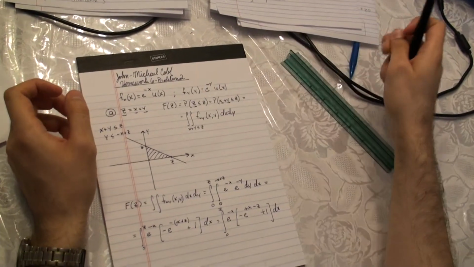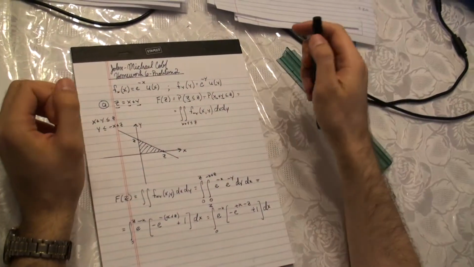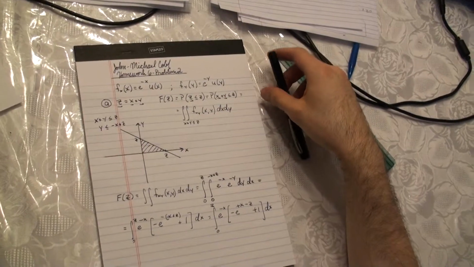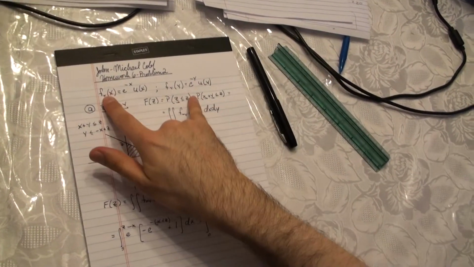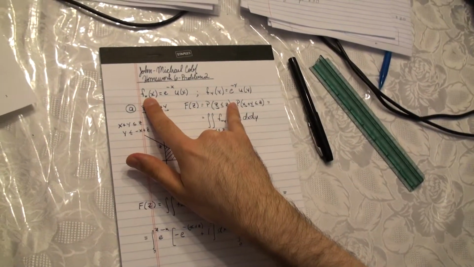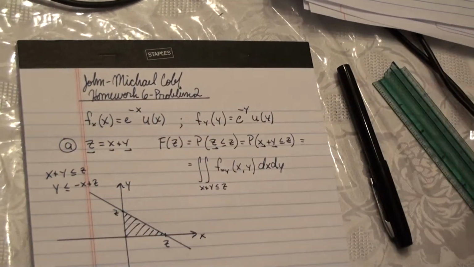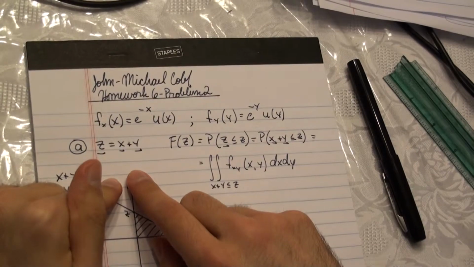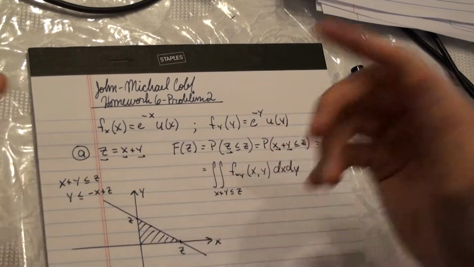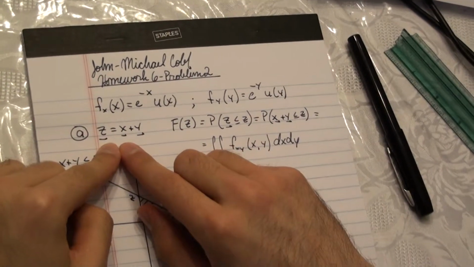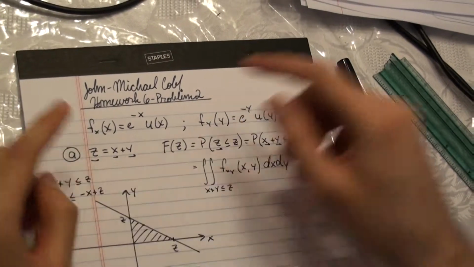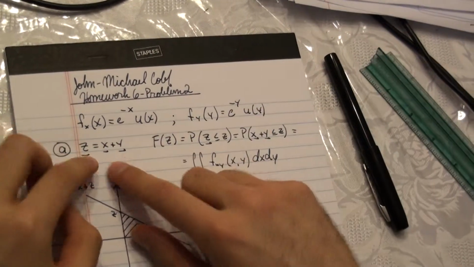Okay, so we're doing problem 2 of homework 6. Problem 2 asks us, if we're given these identical independent random variables, what is the PDF for part A, and then we have B, C, and D. So for A, it's x plus y equals z. So what does that mean?